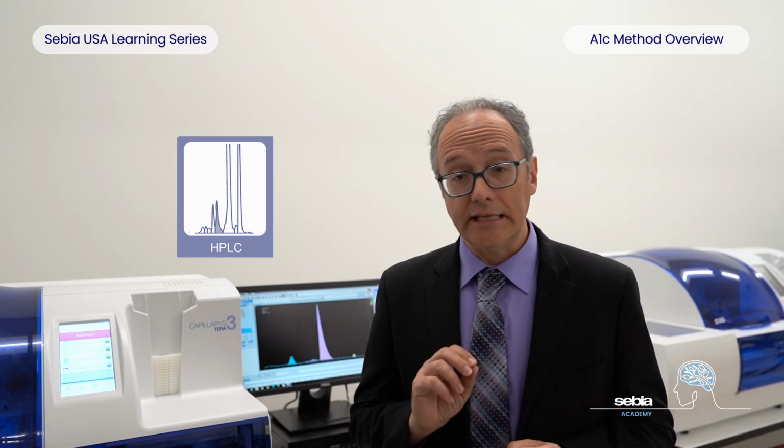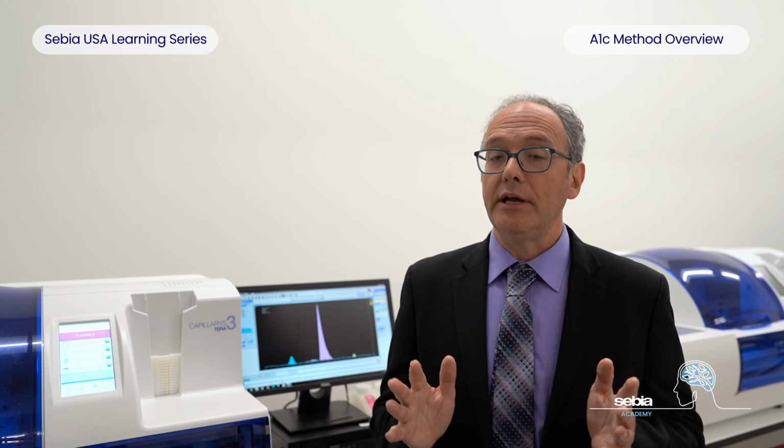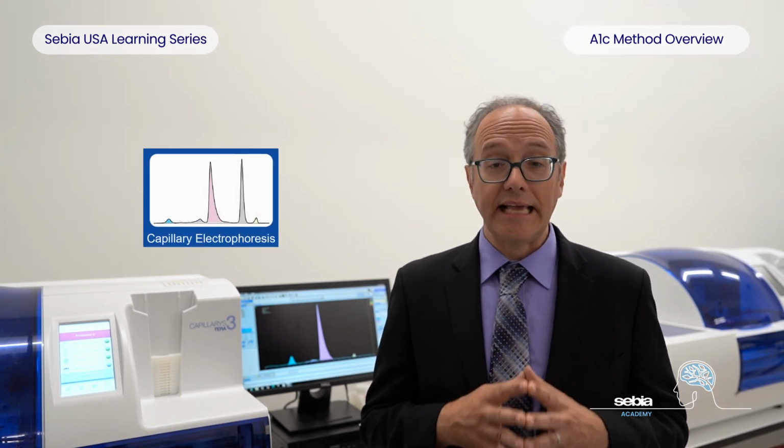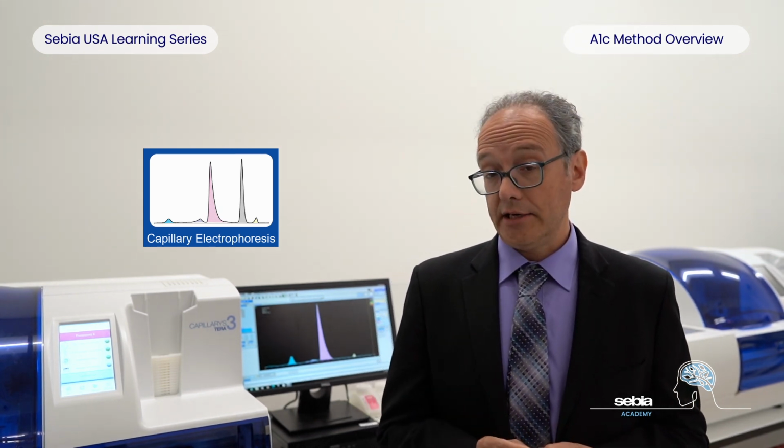This is an improvement in the case of hemoglobin variants, as many variants can be detected as separate and different from normal hemoglobins. Sebia's capillary electrophoresis, or CE, shares this advantage.